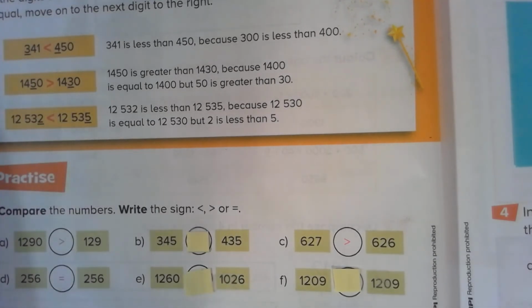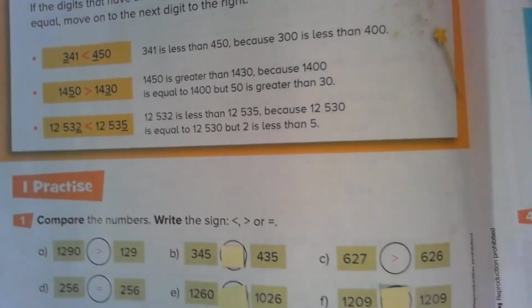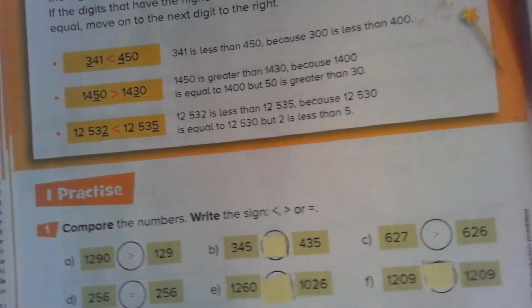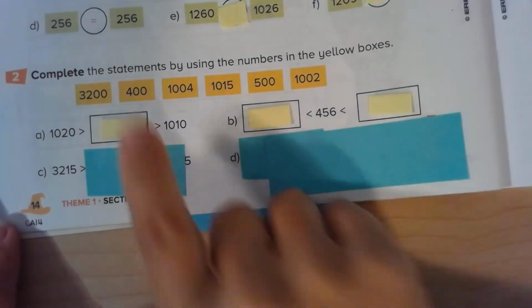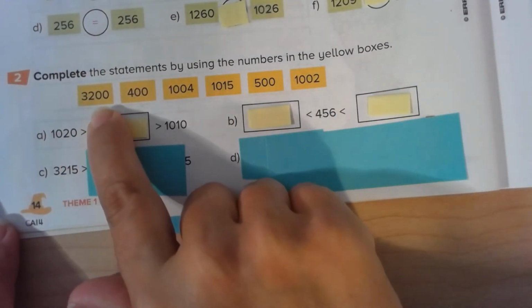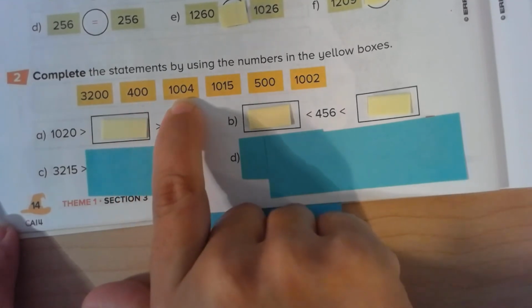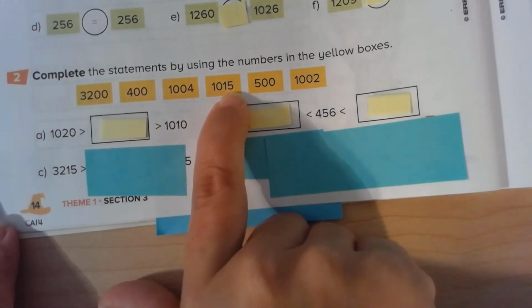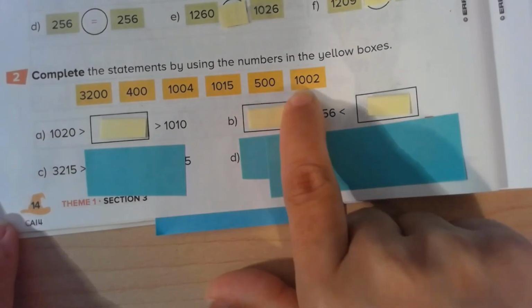It gets a little more complicated for number 2 because I will show you. Look at this. They give you the numbers, which is really nice of them actually. We have 3,200, we have 400, 1,004, 1,015, 500, 1,002. But then they leave boxes to fill in the numbers.